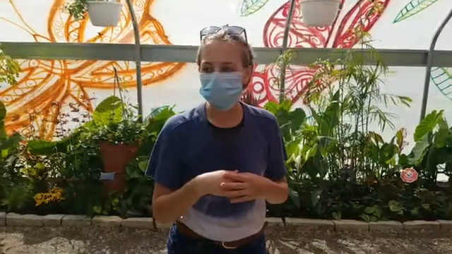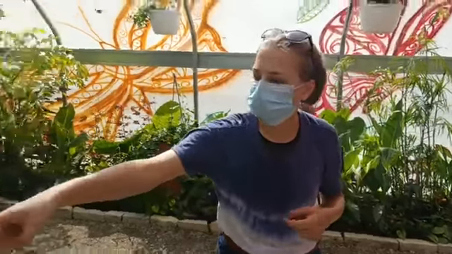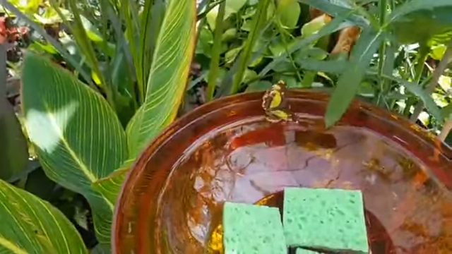Malachites, there's one right over here. They feed off of overly ripe fruit in the wild, so you can find them a lot in orchards.